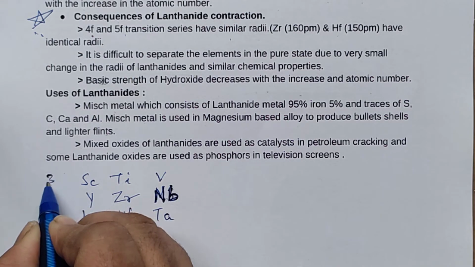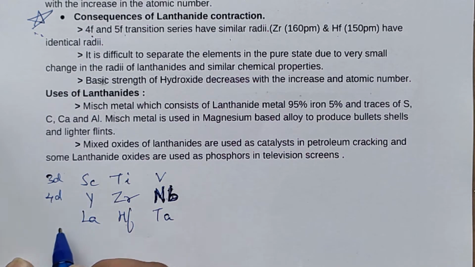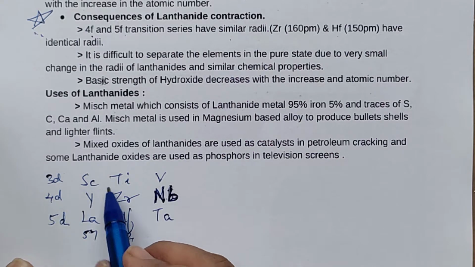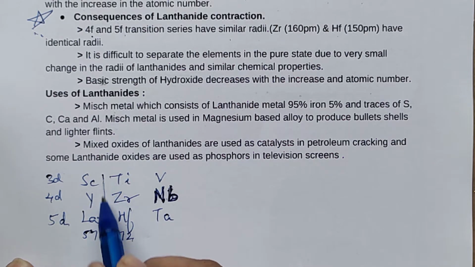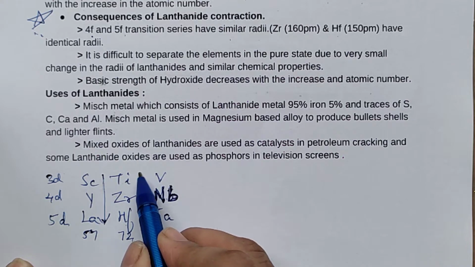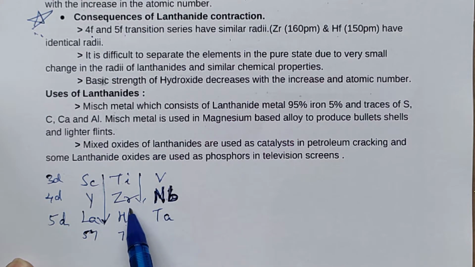This is the 3d transition series, this is the 4d transition series, this is the 5d transition series. So what you will find is that this is atomic number 57, this is atomic number 72. From here to here the size increases. That is not a problem. From here when you come down, because of lanthanide contraction, the size of this also starts decreasing.